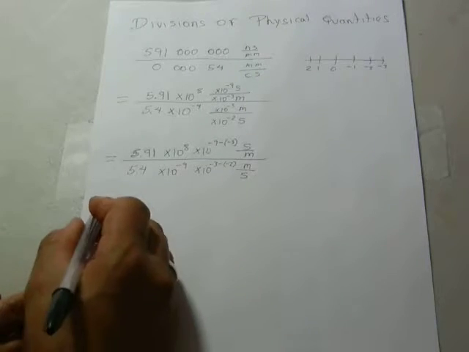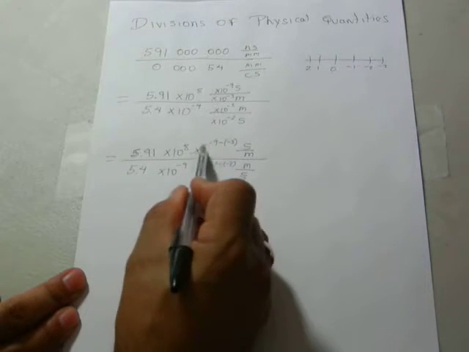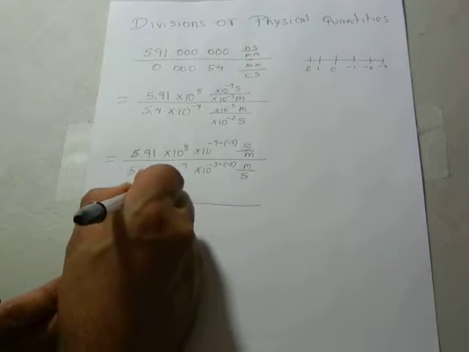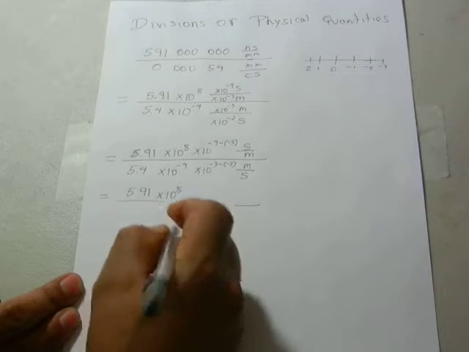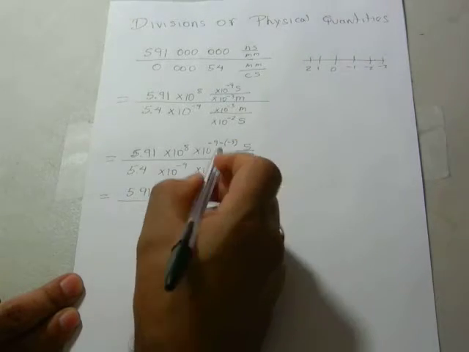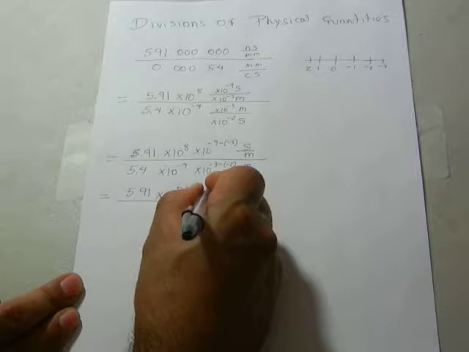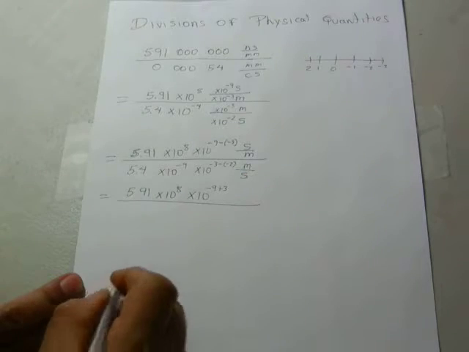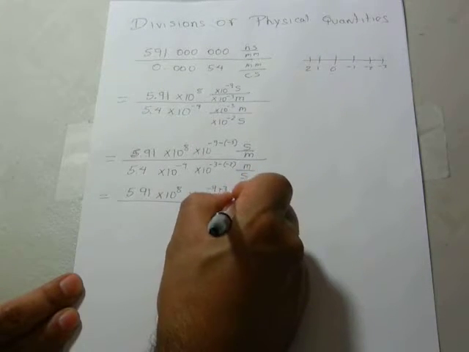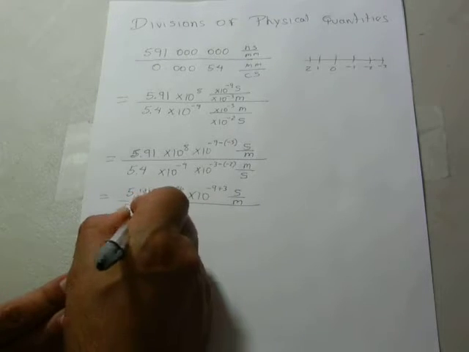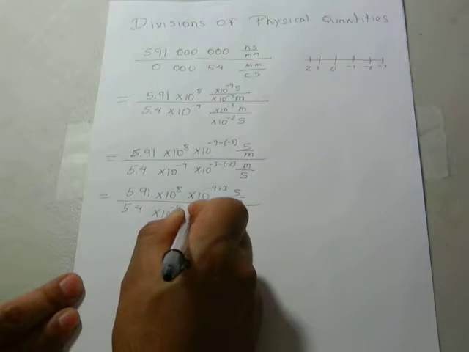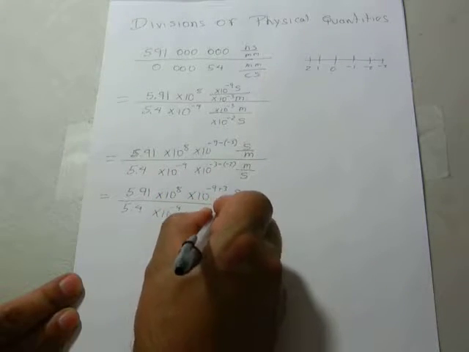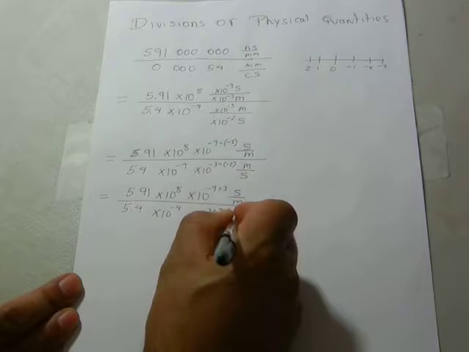Okay. Simplifying, in this case, let's solve this. 5.91 times 10 to the 8 times 10, negative times negative, positive, so it's minus 9 plus 3. We have seconds per meter. 5.4 times 10 to the negative 4 times 10 to the negative 3, negative times negative, positive. We have meters per second.